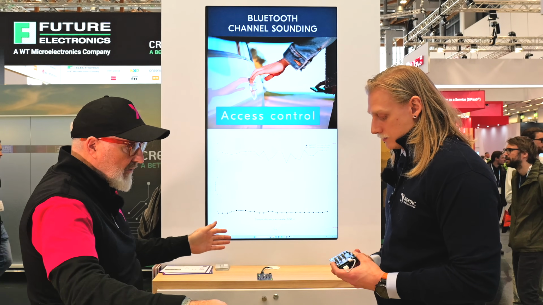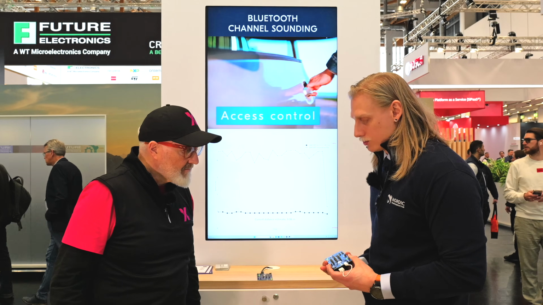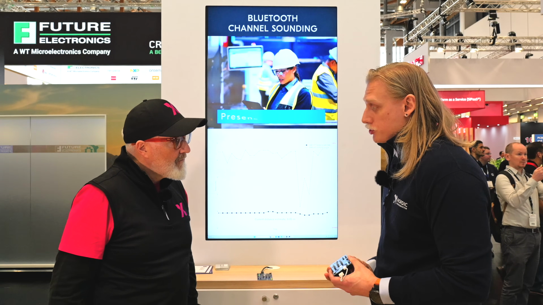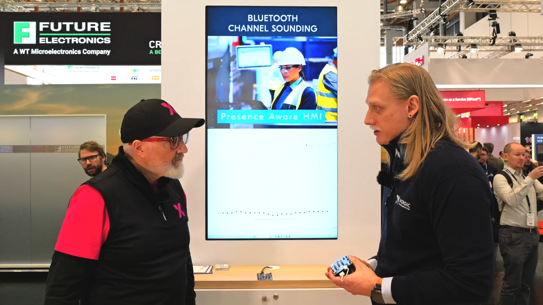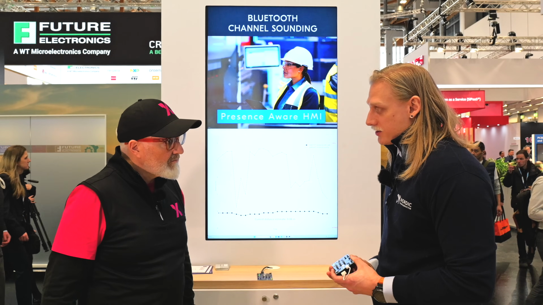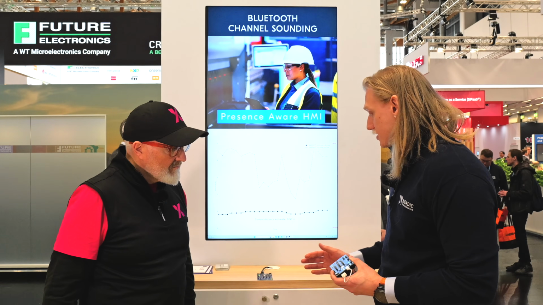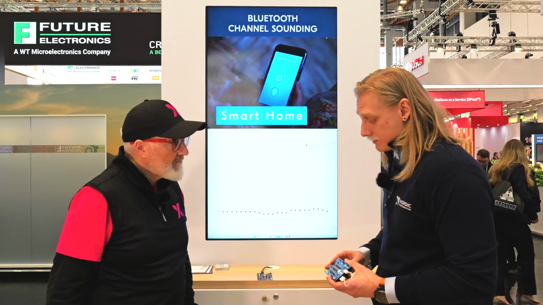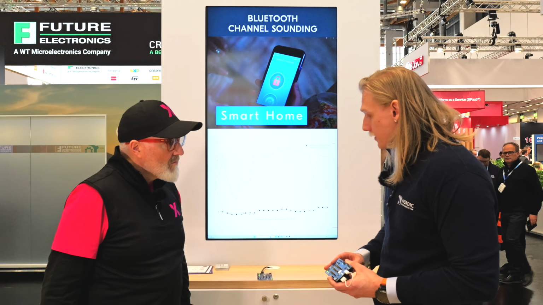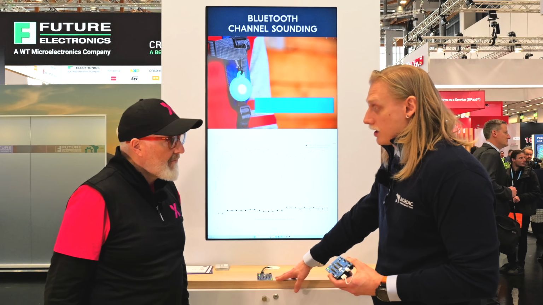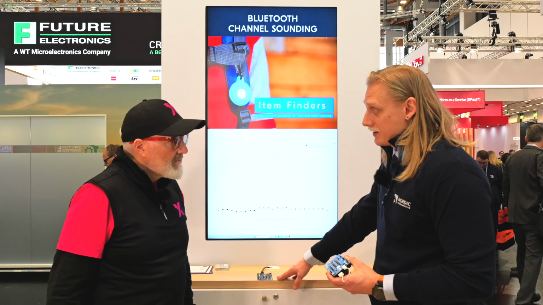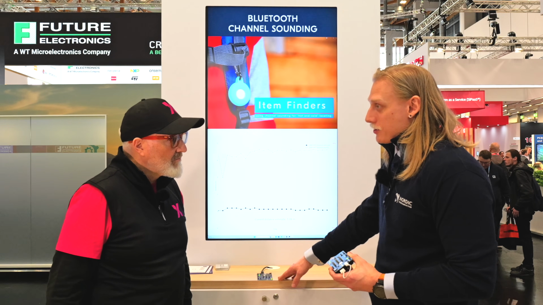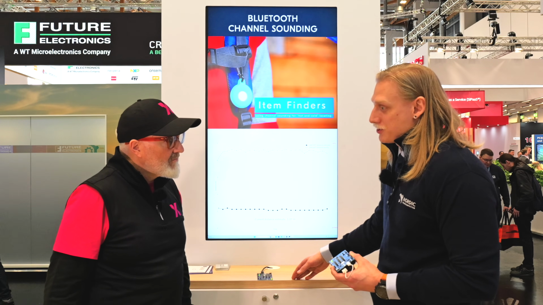What's actually going on? Okay, so the technical concept is actually two technical concepts. What we're showing here is just one of them, which is phase-based ranging. So what it does, it sends a Bluetooth signal from this kit to this kit. This kit takes the same signal and sends it back. Yep. When the signal leaves the first kit, it has a phase. When it comes back, its phase will have shifted according to how far the signal has traveled.